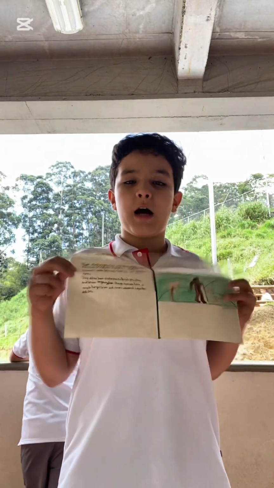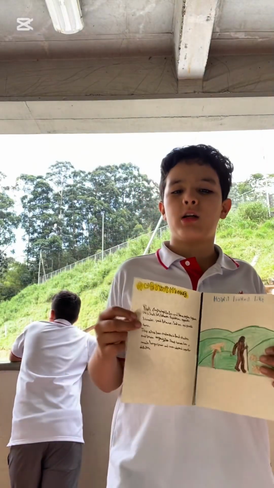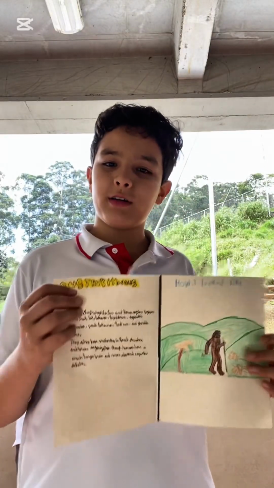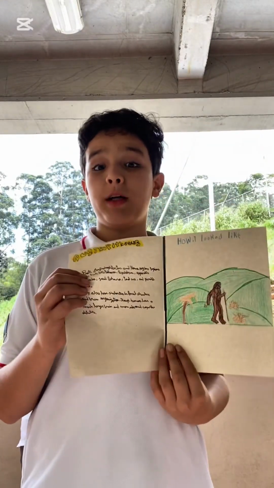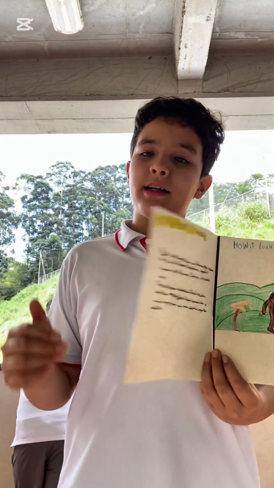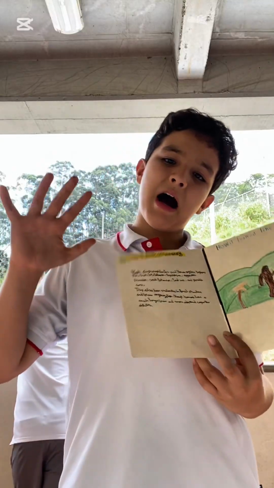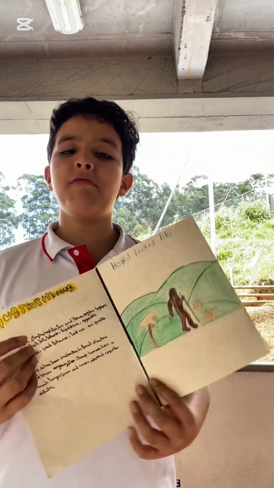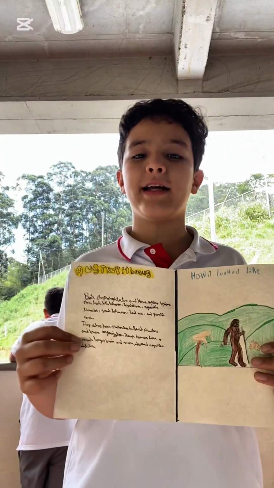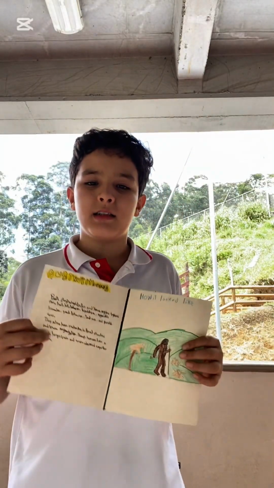First, Australopithecus. Australopithecus share different traits with humans, like tool use and behavior, but they also have some differences, like their cognitive abilities, their brain size, their skin.